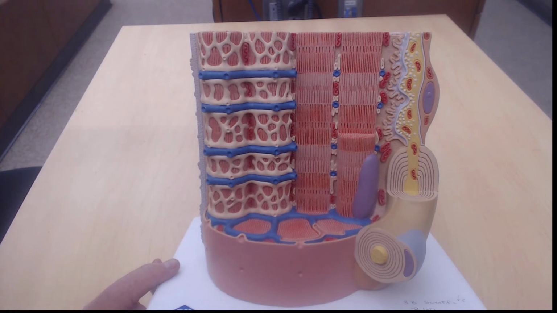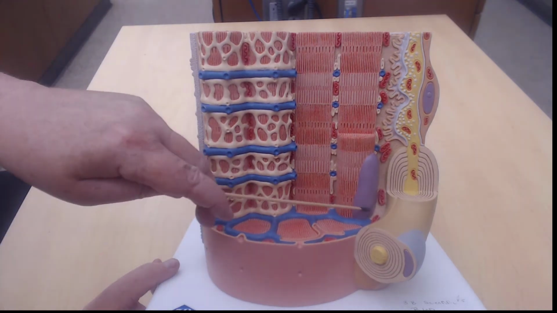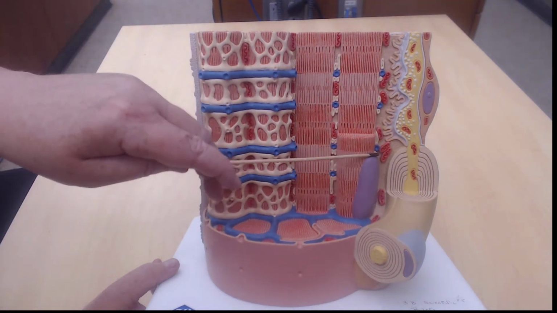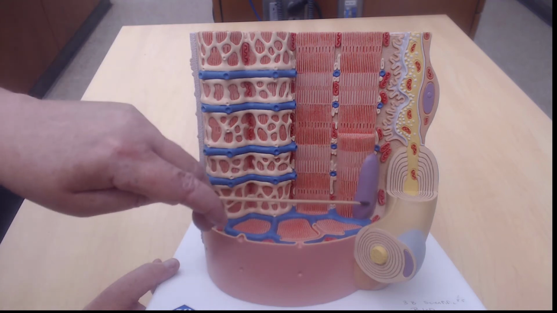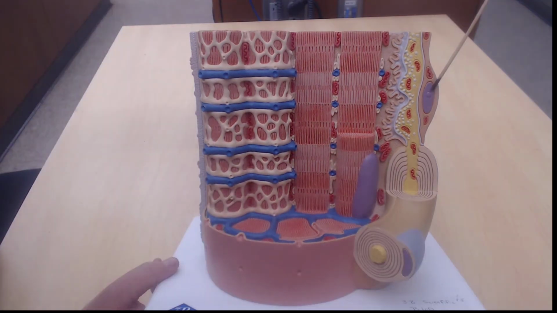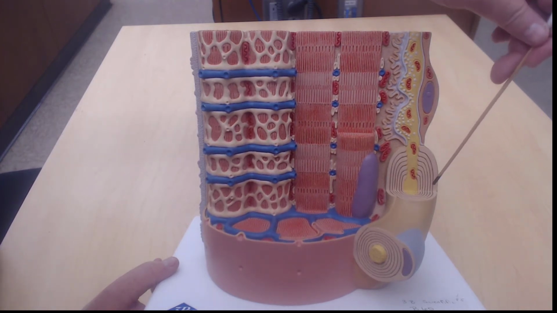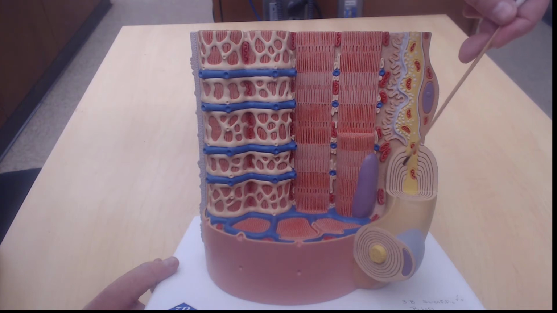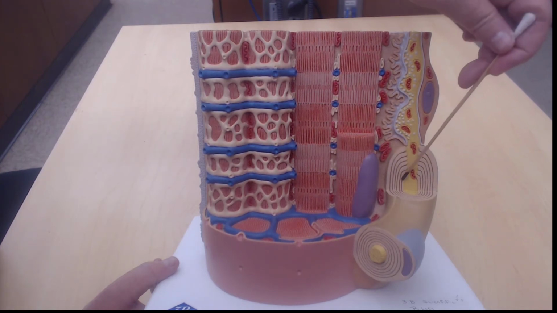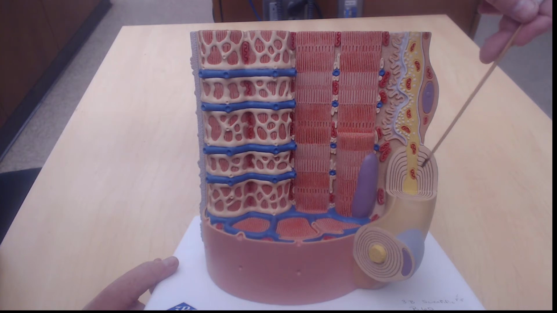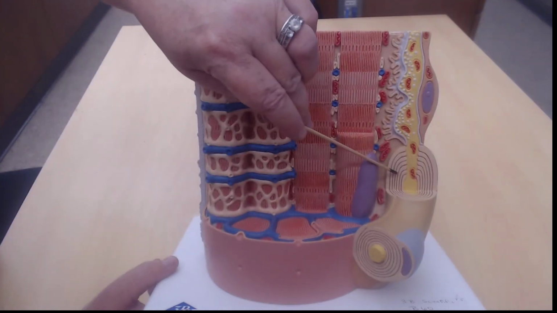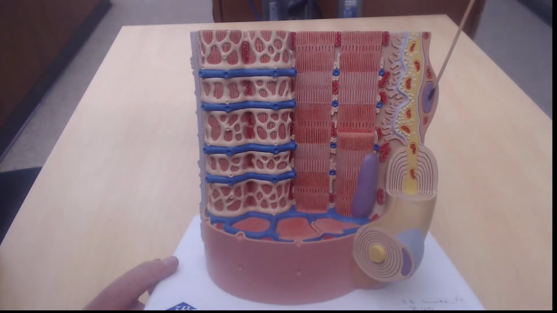A couple other things to point out. This is a nucleus of the muscle fiber. This is the nucleus of a Schwann cell. This that wraps around the axon of the motor neuron is called the myelin sheath. The myelin sheath is created by the Schwann cells.